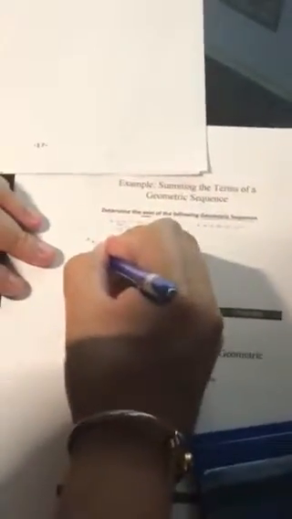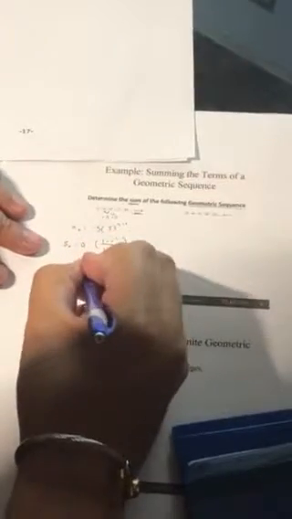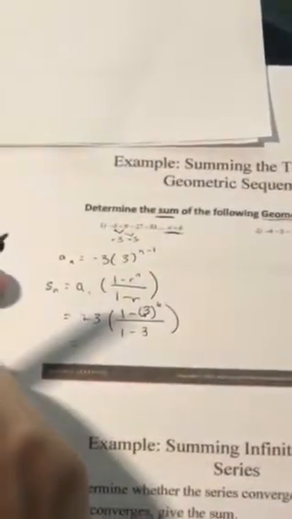So Sn is equal to a1 times (1 minus r to the n) over 1 minus r. So a1 is negative 3. 1 minus r, which is 3, to the n power. So here, n equals 6, over 1 minus 3.